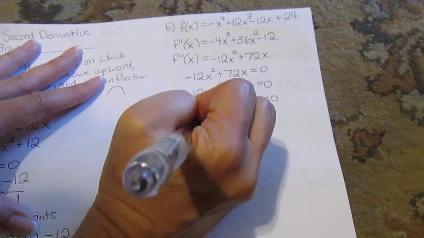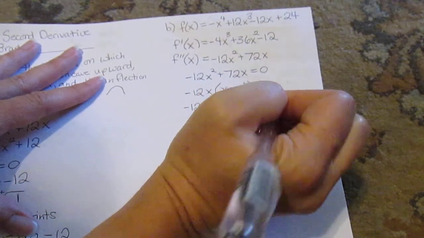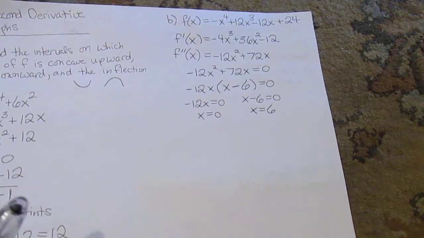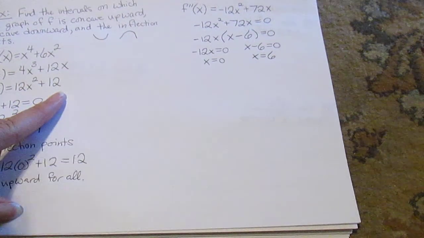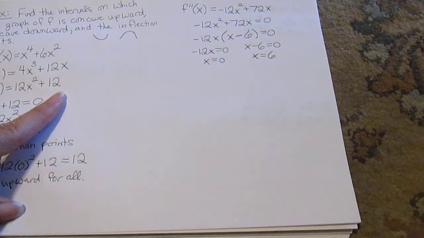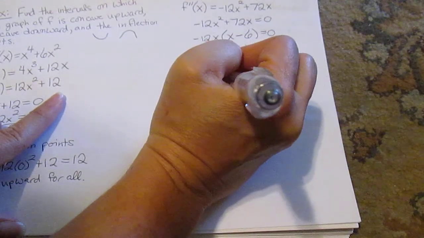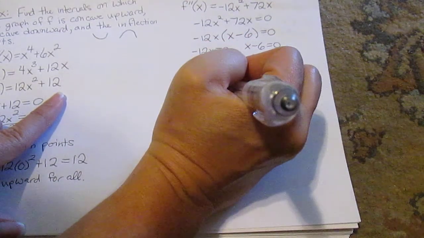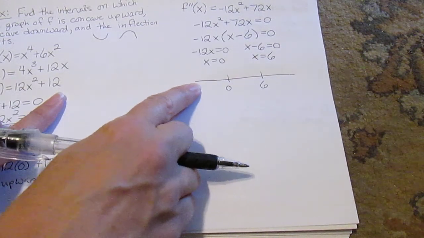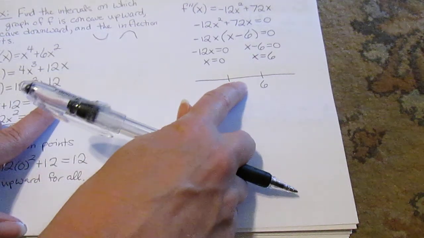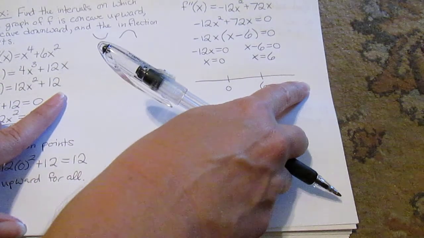So we get x equals 0 and x equals 6. Okay, well, just like the last section, when you actually get some inflection points, or in the last section they were critical values, we put them on a number line so we can see what our test intervals are. And we need to pick something less than 0. We need to pick something in between 0 and 6. And we need to pick something greater than 6.